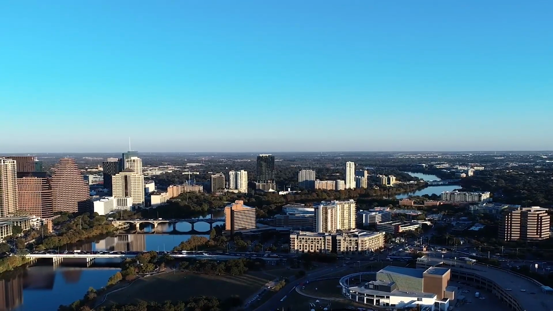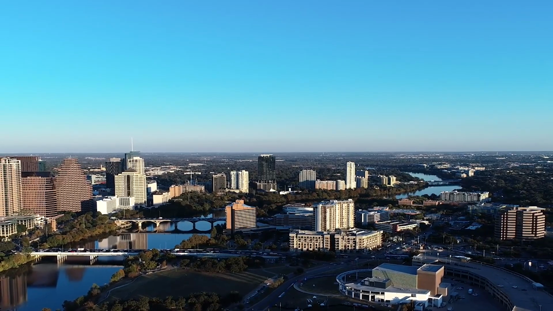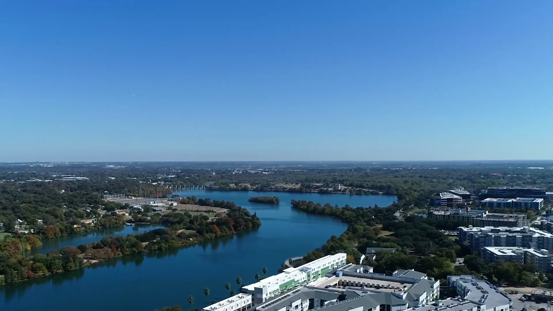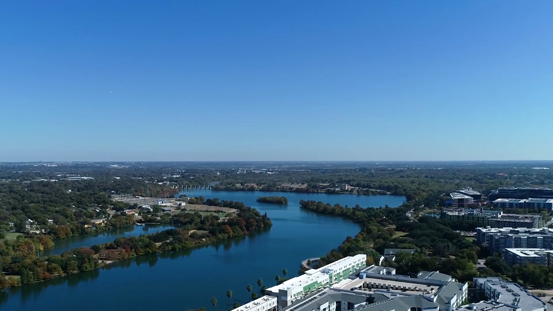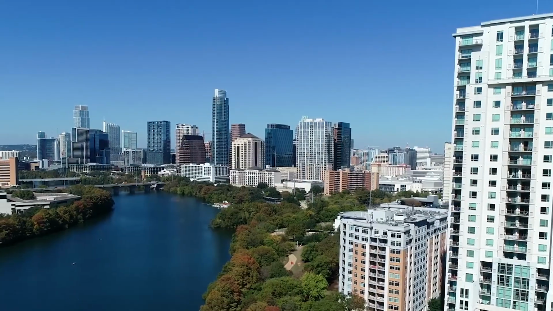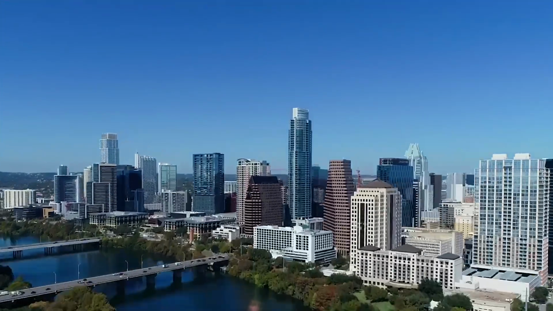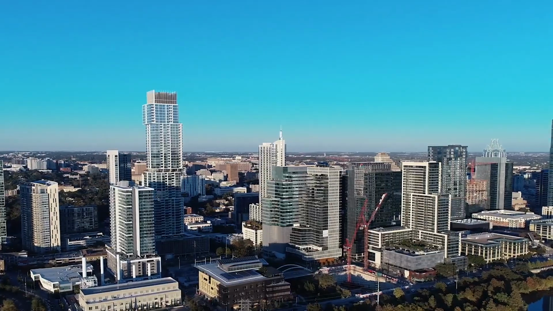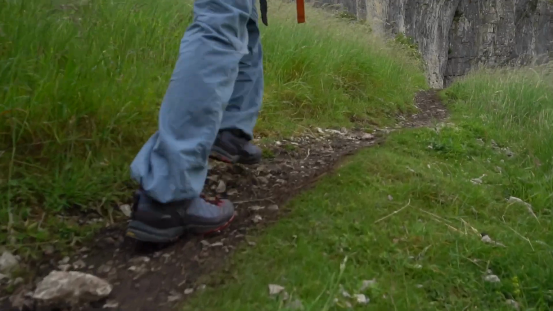Austin has quite a bit of water compared to the other major metros. We have a lot of lakes. We have a lot of creeks that run through town. It's really convenient. It makes getting outdoors a lot easier. Austin is known as the outdoorsy city of Texas because there's a lot of hiking.